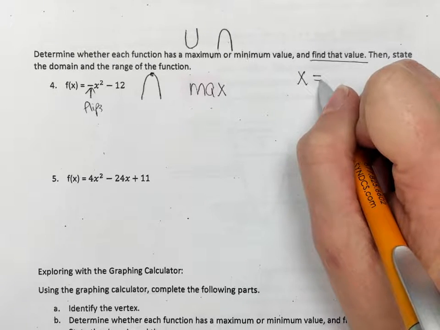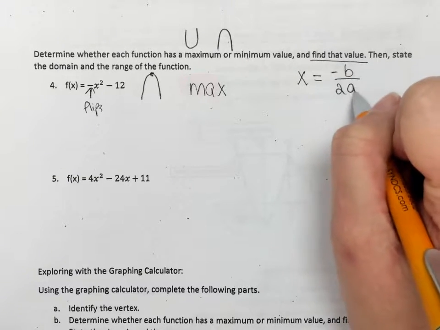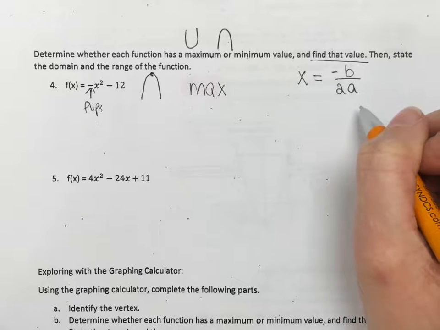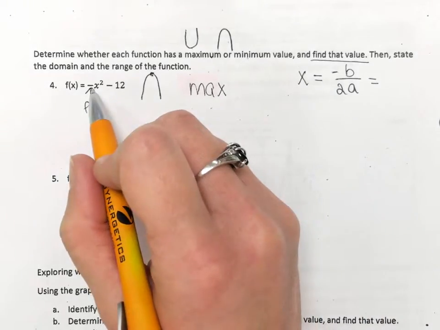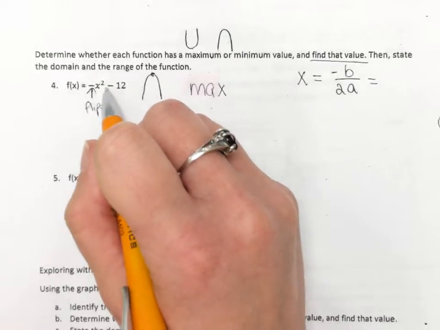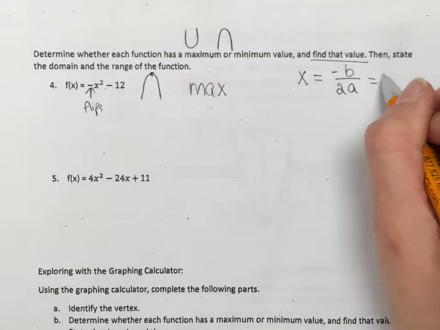It was a fraction looking thing. Oh, was that the b over 2a? There you go. Okay, so b was the x value. Do you have just an x, not an x squared? No. So this is 0.